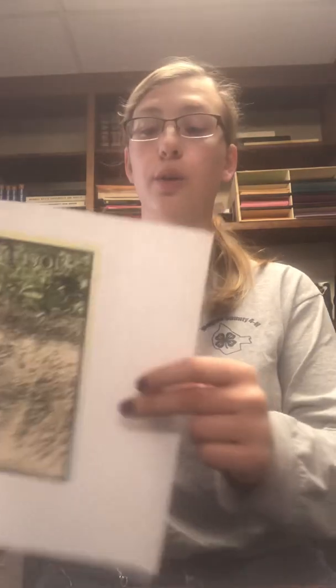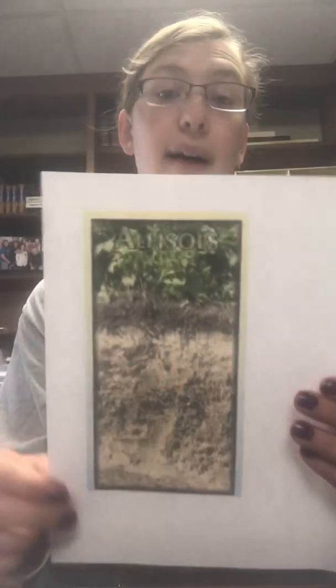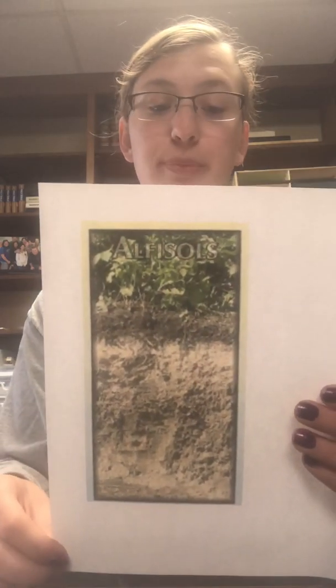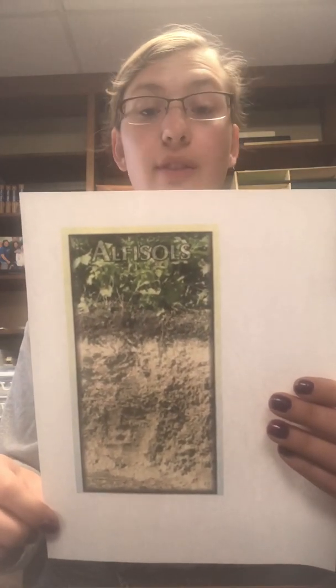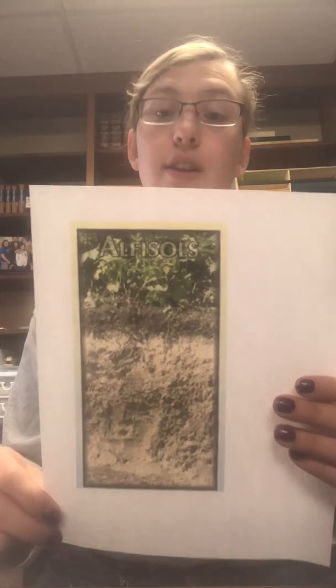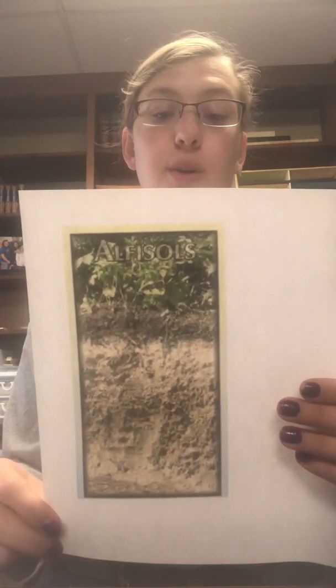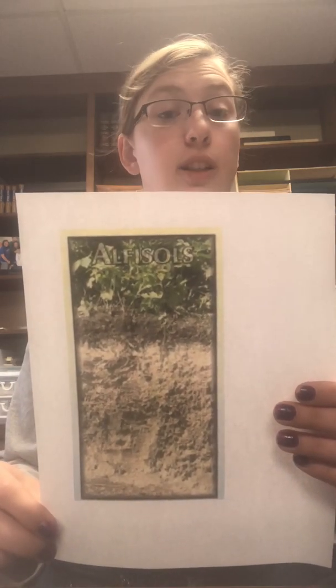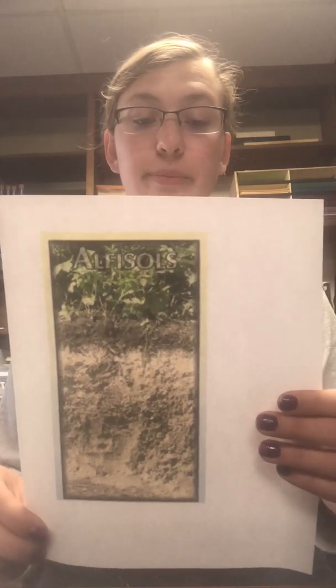Next, we will move into our old soil orders. Our first one being alfisols. Alfisols is actually considered mature. The common suborder of alfisol is boralf. This soil order can be found in deciduous forest soils. It is also found here in western Kentucky.